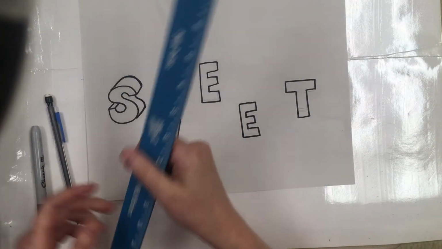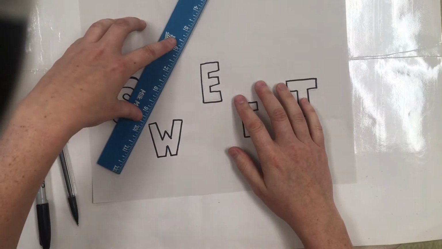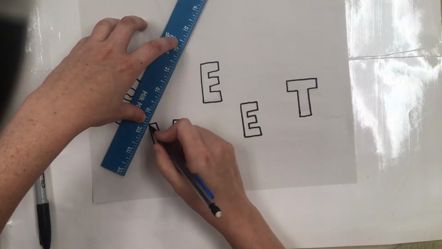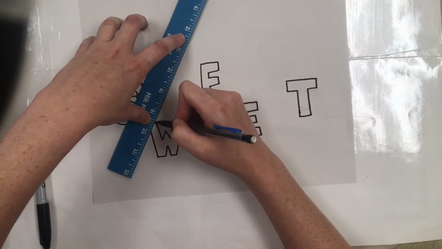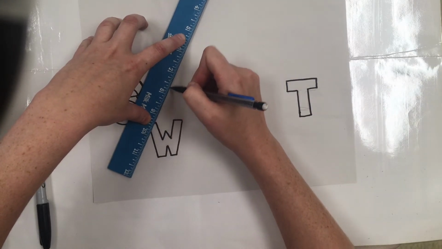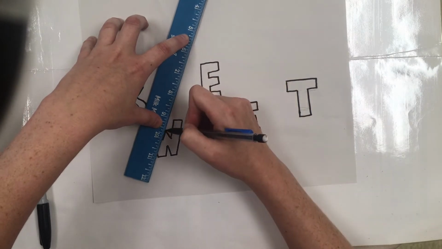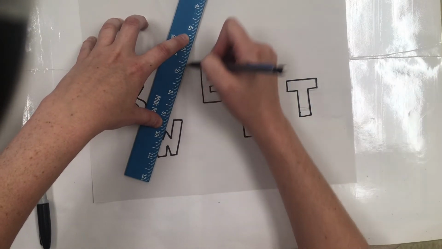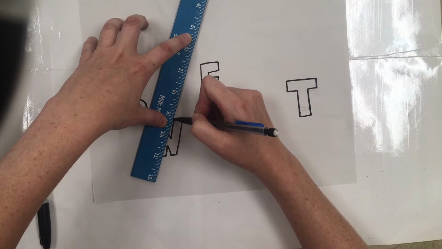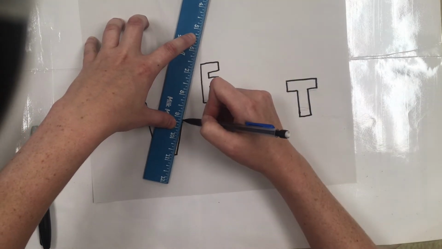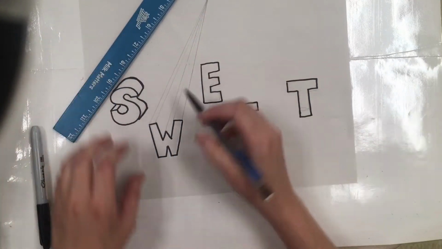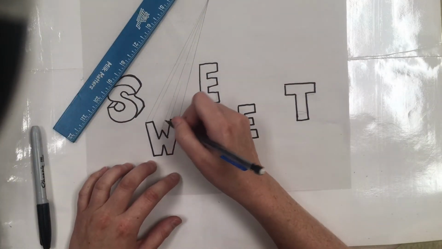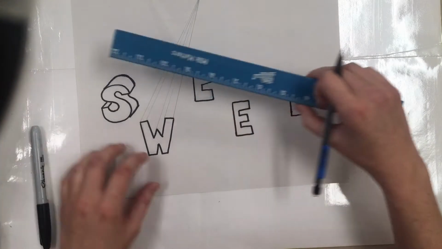All right, so let's go ahead and do the W. So we're gonna line up our points, the point of the W to the vanishing point, all the way back, all the way back, every single point. And with practice, you'll get it to the point where you don't need to use a ruler as much to make sure these points and the angles are correct. But for right now, we're using it to make sure we understand.